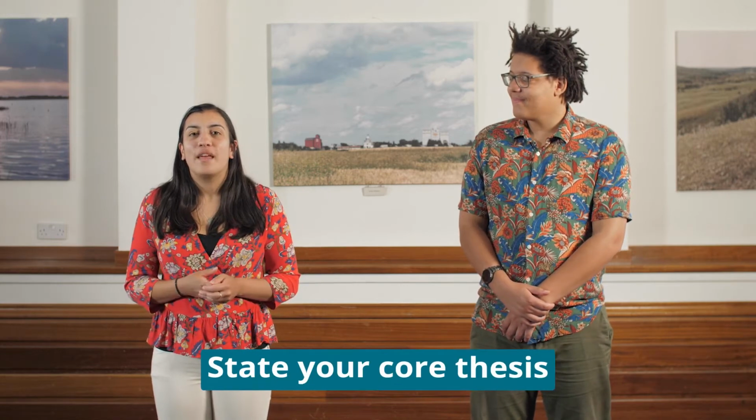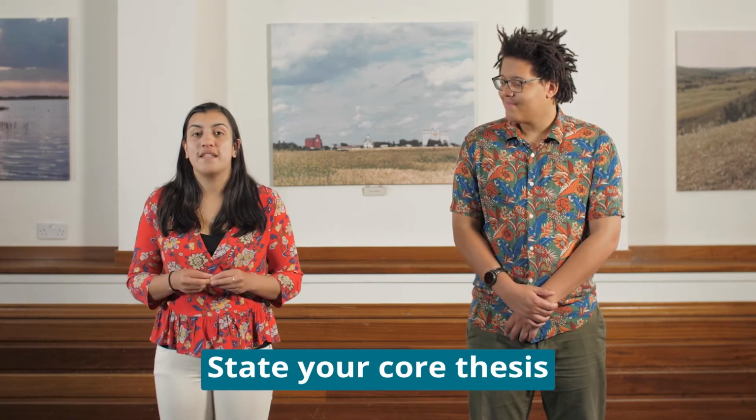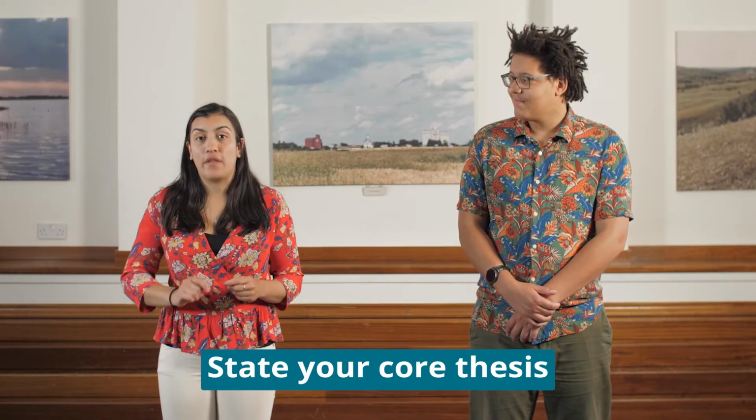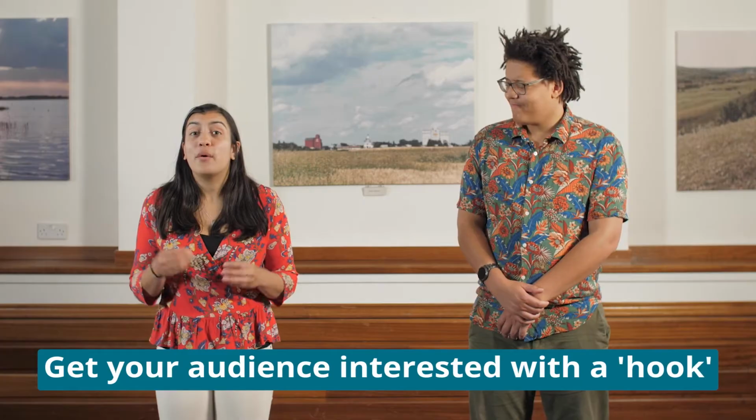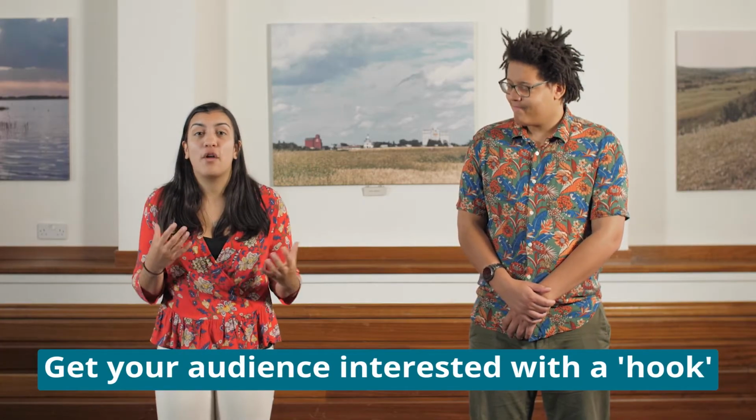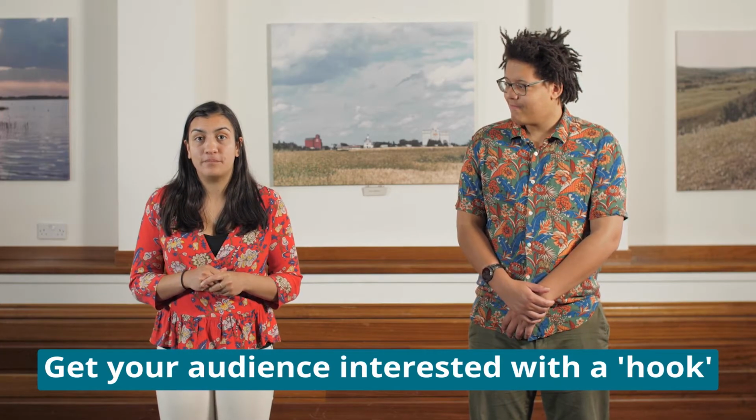So for example, you could structure your argument like this. Begin by stating your core thesis. This is the main argument that you want the audience to remember. Then we could go into a hook. That's something that will get the audience interested, especially if they're unfamiliar with the topic that you're talking about.